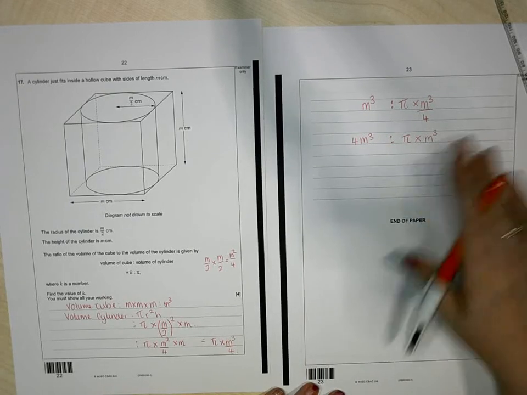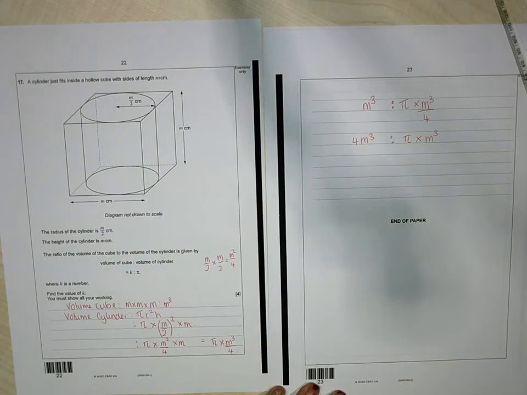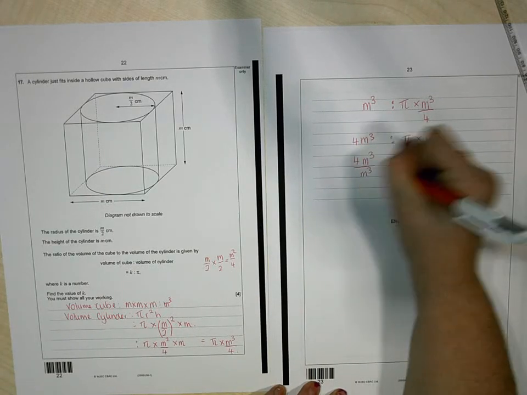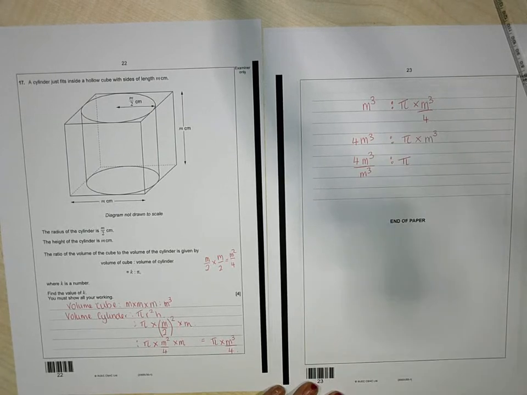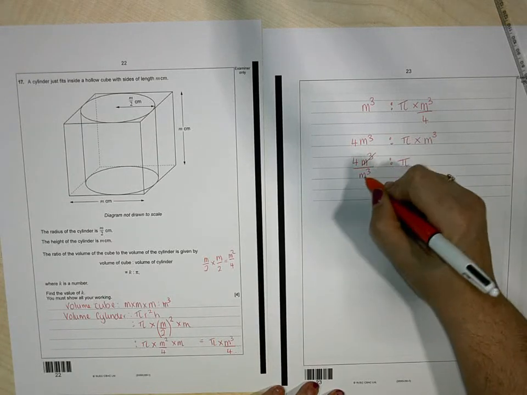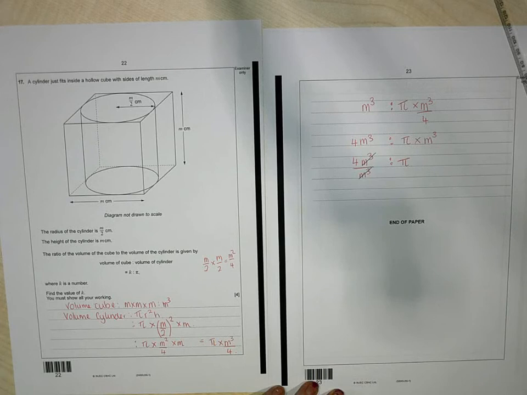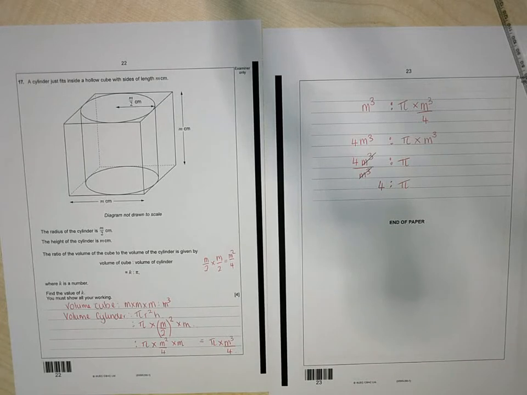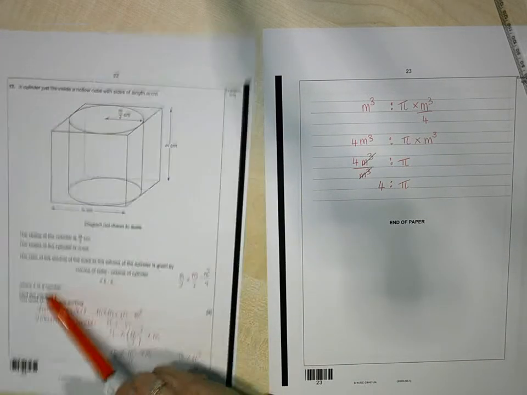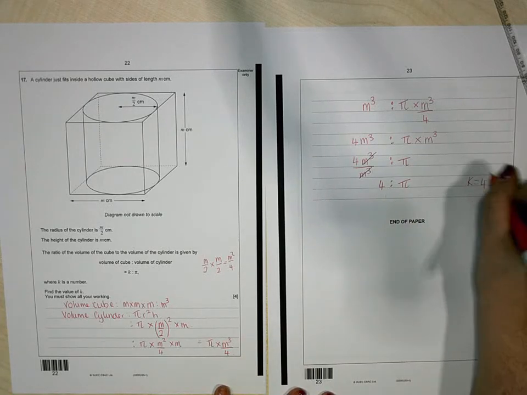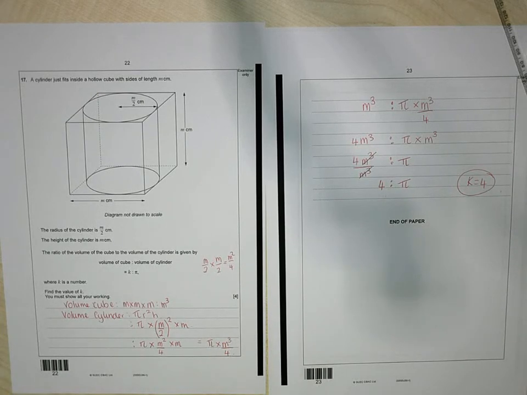So instead of multiplying this side of my ratio by m cubed, I'm going to divide this side of my ratio by m cubed. 4m cubed divided by m cubed to the ratio of pi. And when I get down to there, I can see that these m cubeds would just cancel. And on that side, I am left with 4 to the ratio of pi. And if we look over here, it tells me k is a number to the ratio of pi. So k equals 4. And that's the end of that paper.